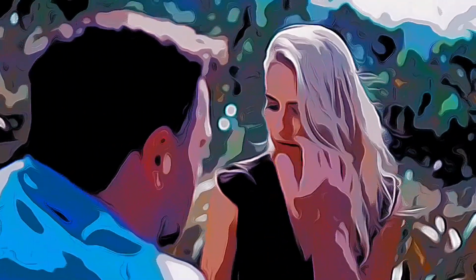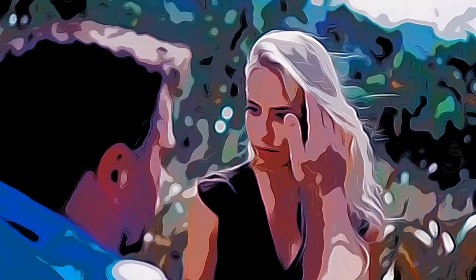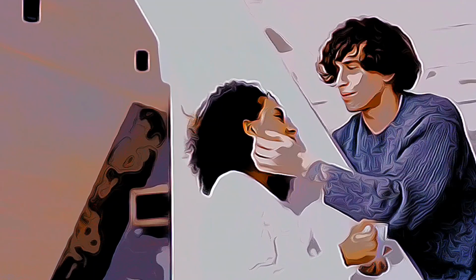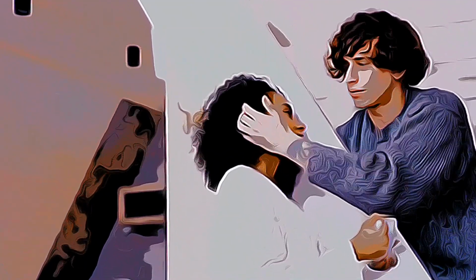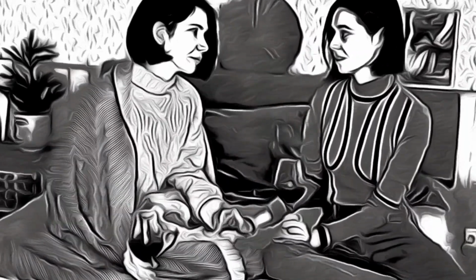In adult relationships, in particular, those with a secure attachment are comfortable with intimacy and independence. They can balance closeness and autonomy effectively. They generally have healthier, more satisfying relationships and are better at managing stress and resolving conflicts.